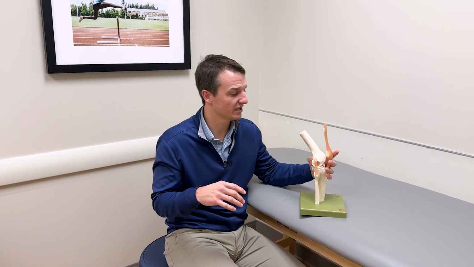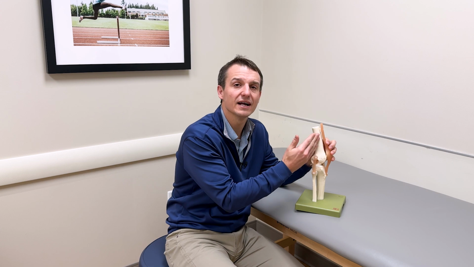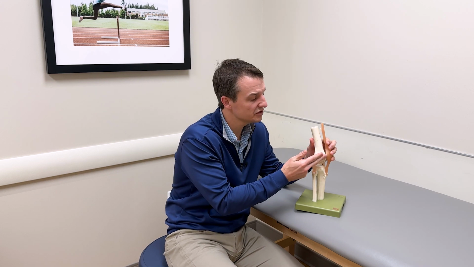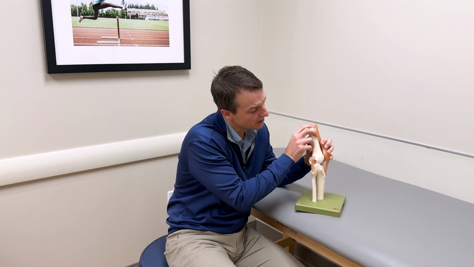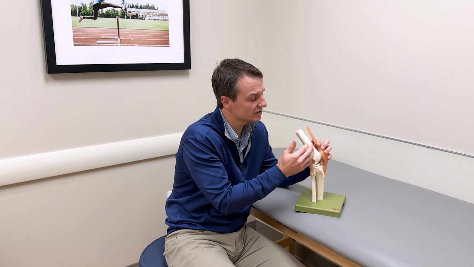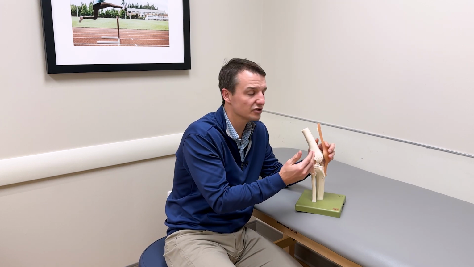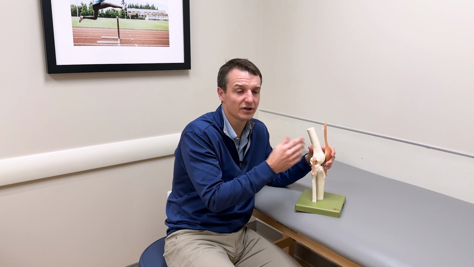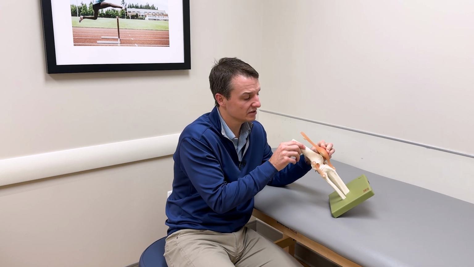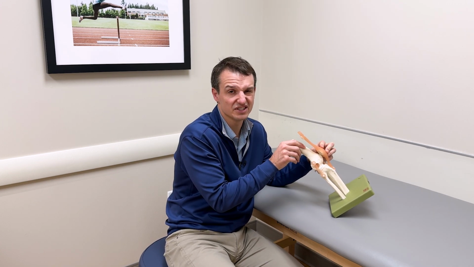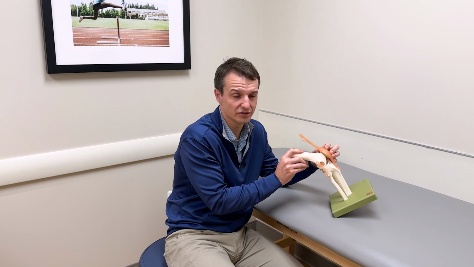The second thing that I like to look at is how high is the patella. So increased patellar height causes the patella to take a little bit longer time to get into that groove. And so patients that have increased patellar height are more likely to have their kneecap sublux because it takes longer for the patella to get into the groove.